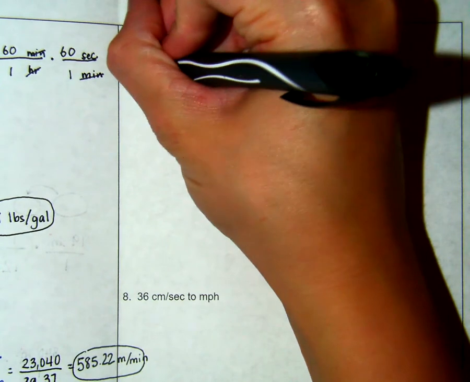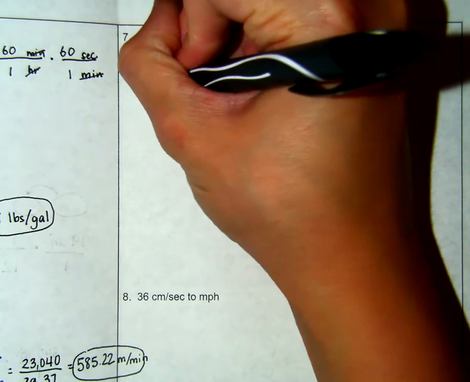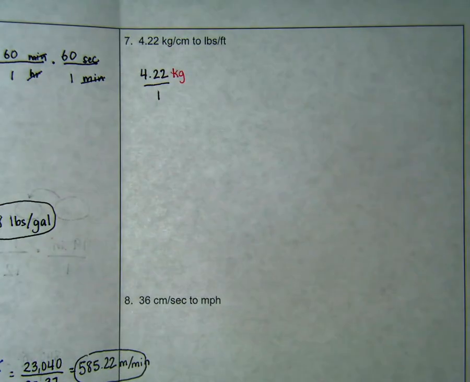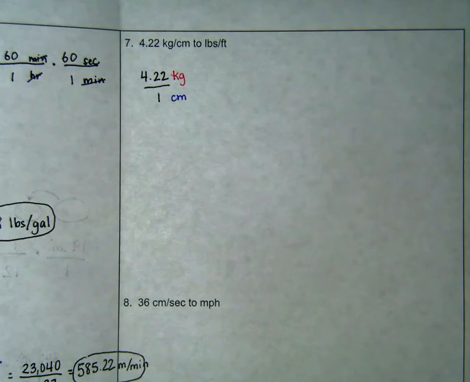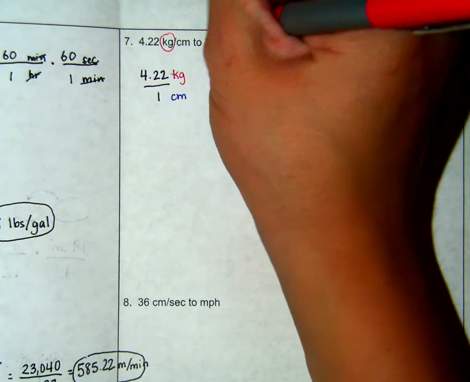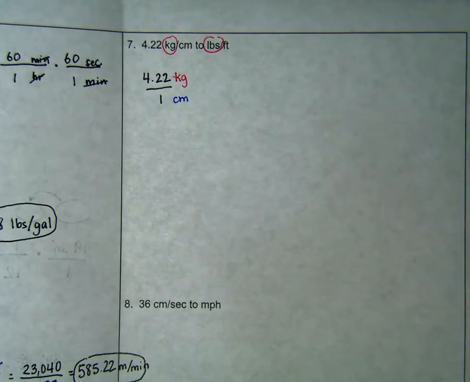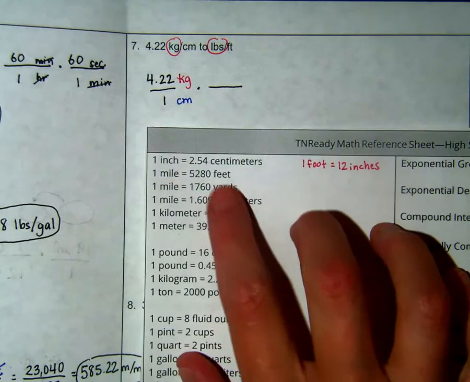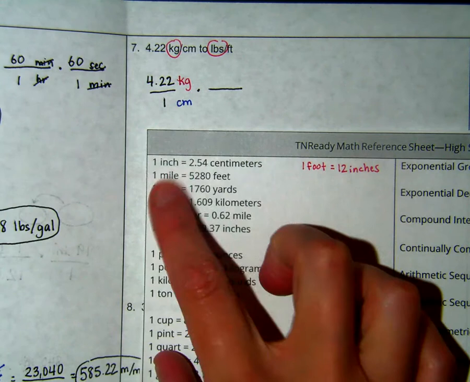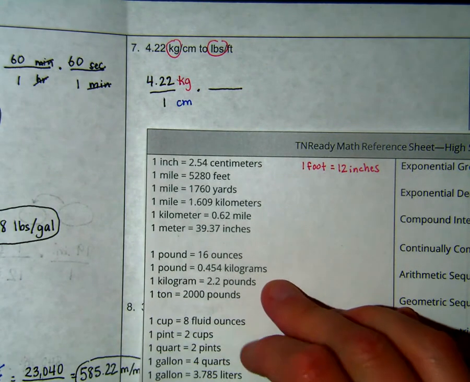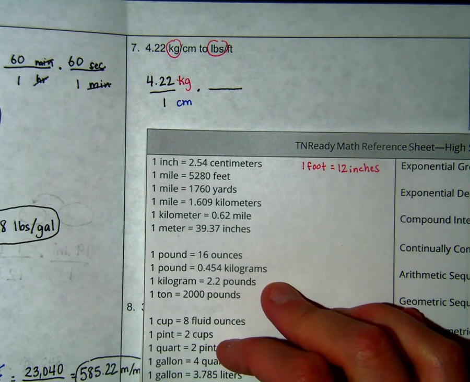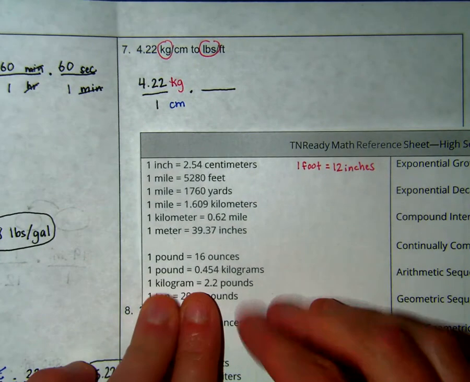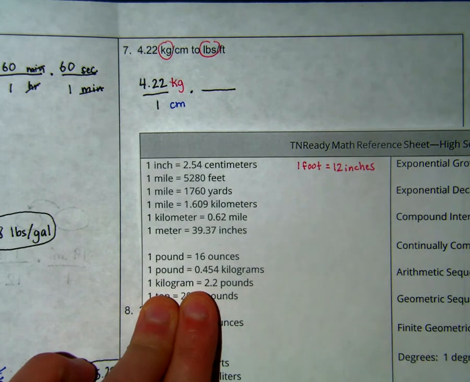Alright, let's write this down. 4.22 over 1. Kilograms to centimeters. Going from kilogram to pound. Sure hope I can do it in one shot, but we'll see if I can or can't. Kilogram to pounds. By the way, this is distance. This is weight. These are your liquids, like gallon, quart, all that stuff. Okay, so kilogram is a weight. So kilogram to pounds, I can do that. I can use either one of these, by the way. I like the 2.2, but you can use either one.